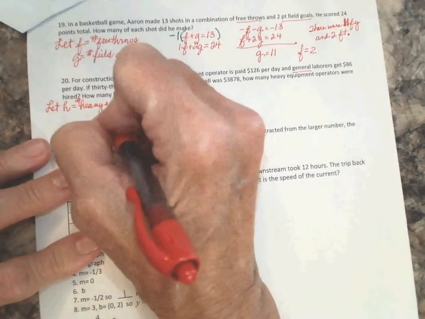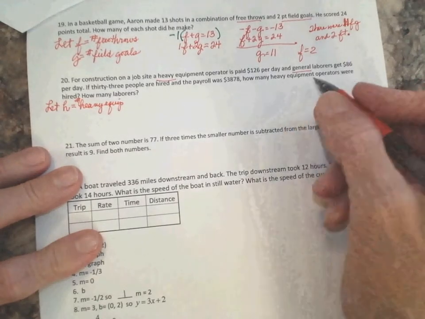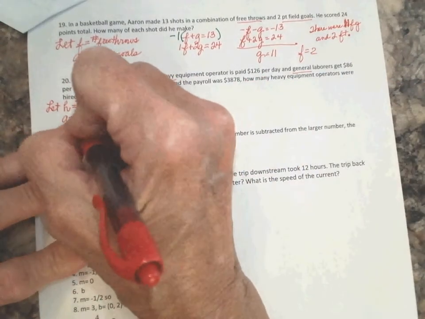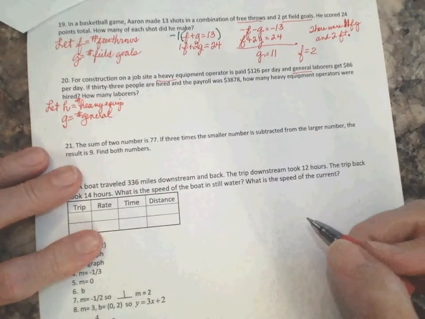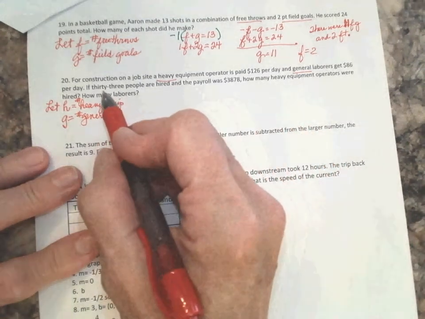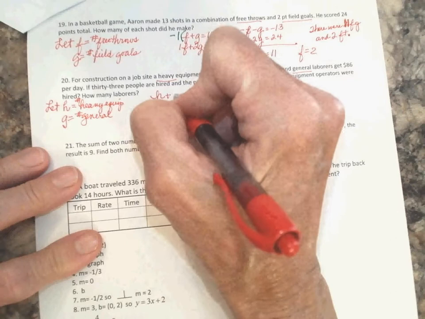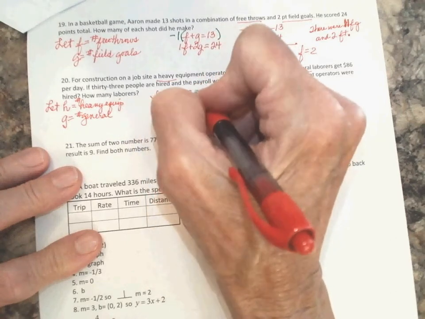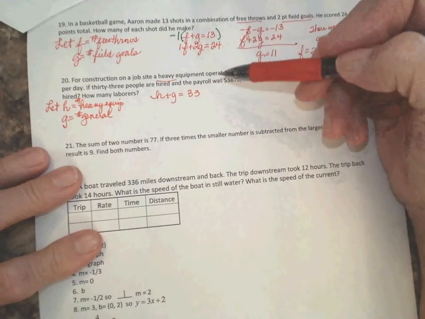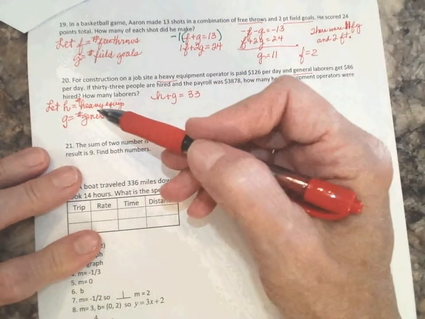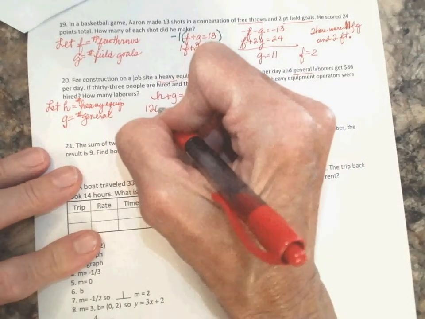So my variables I'm going to use, let H equal the heavy equipment, the number of heavy equipment people. And G will equal the number of general laborers, and I'll just put general down here. Now I know it says they have 33 people altogether that are hired, so this H number plus the G number has to total 33. See, it works just like this problem up here.